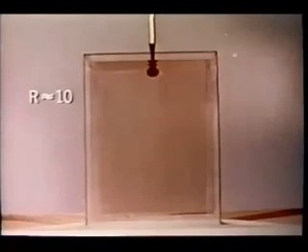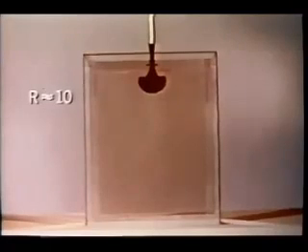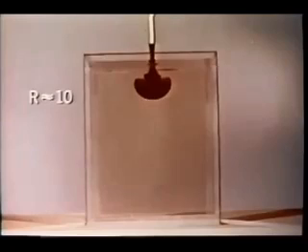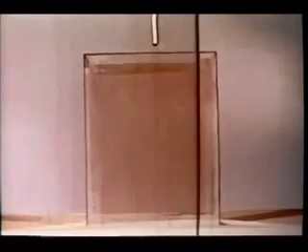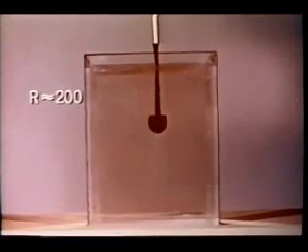This glycerine jet penetrates to a depth of a few diameters. At this Reynolds number, the jet penetrates many diameters.